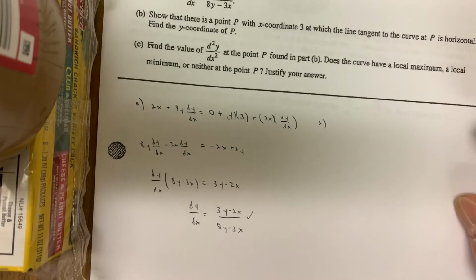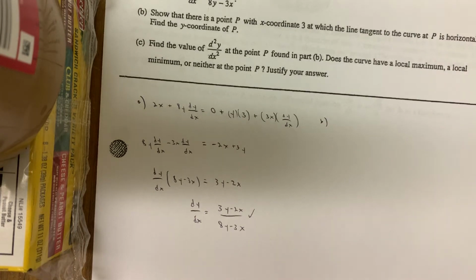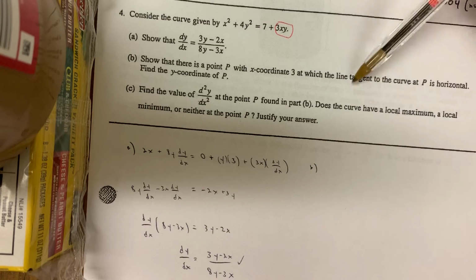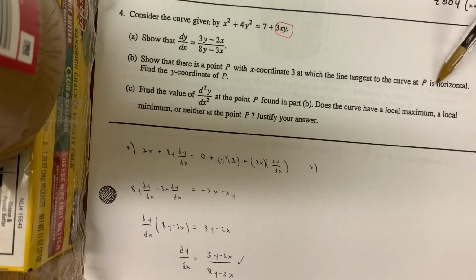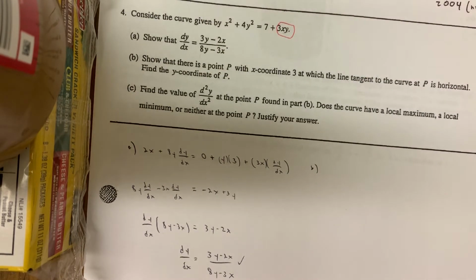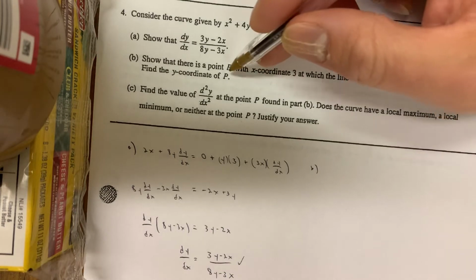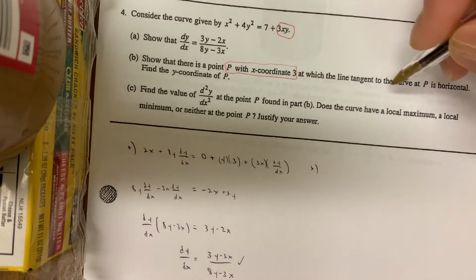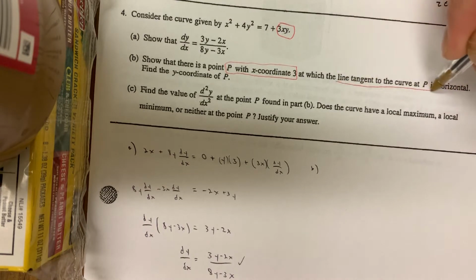Anyway, part B. This one's a little weird. Show that there is a point P with x coordinate 3 at which the line tangent to the curve at P is horizontal. Find the y coordinate of P. So they want you to show there's a point P with an x coordinate of 3 at which the line tangent to the curve is horizontal.